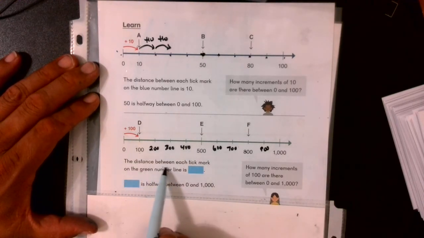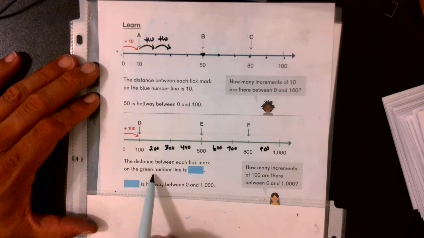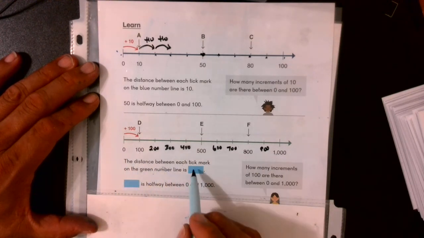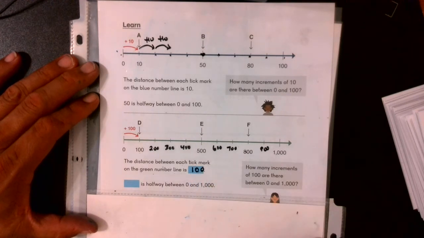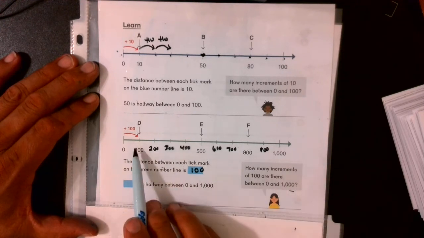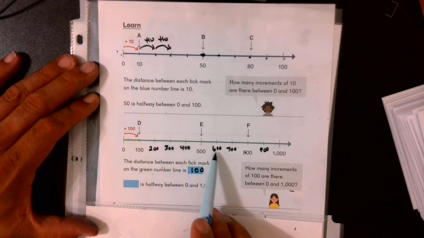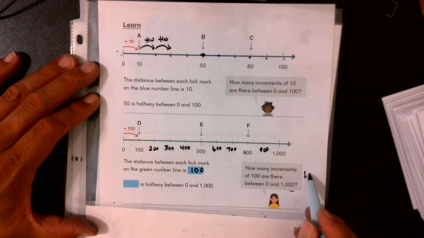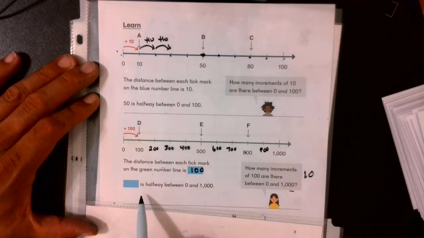So the distance between each tick mark of the green number line is what? We know. Give it to us. It's what? It's 100. Okay. How many increments of 100s are there between 0 and there? There's 10. 1, 2, 3, 4, 5, 6, 7, 8, 9, 10. Okay. So there's 10. All right. So now let's answer the next question.